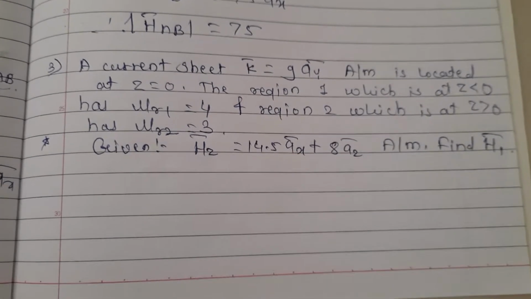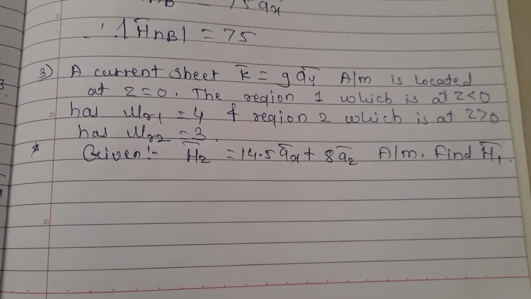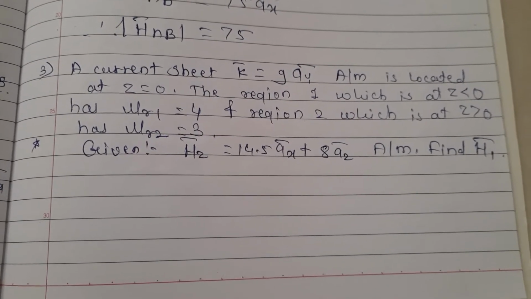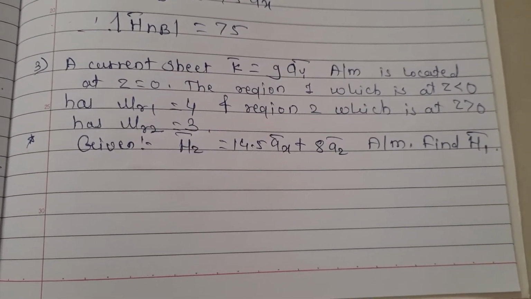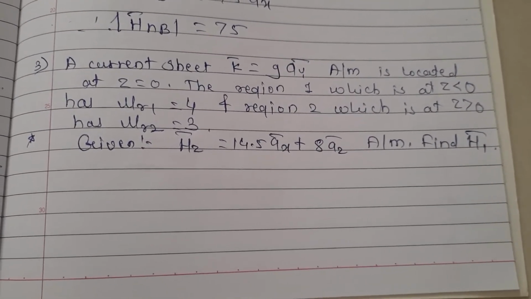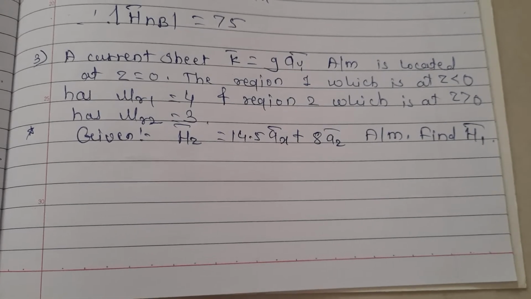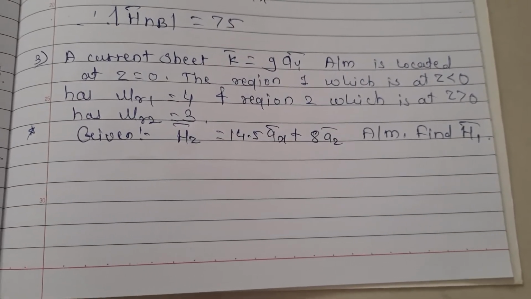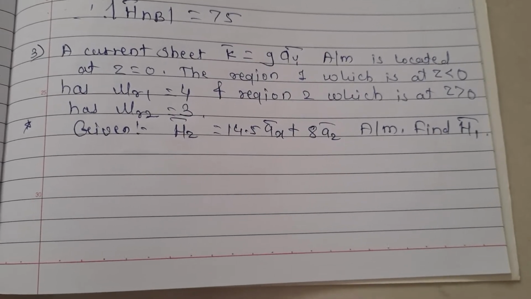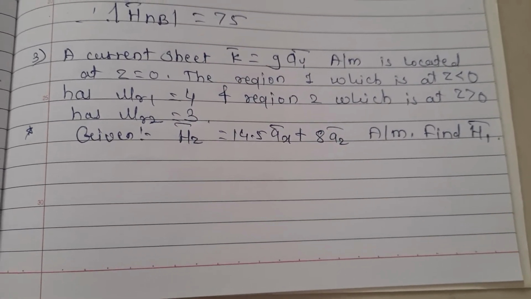Problem: a current sheet K bar equal to 9 aY bar ampere per meter is located at Z equal to 0. Region 1, which is at Z less than 0, has mu R1 equal to 4, and region 2, which is at Z greater than 0, has mu R2 equal to 3. Given that H bar 2 is 14.5 aX bar plus 8 aZ bar ampere per meter, find H1 bar.